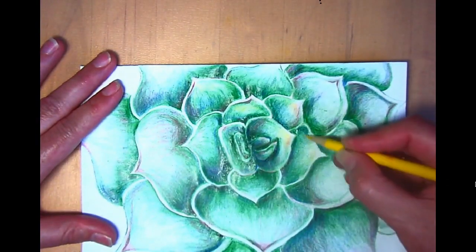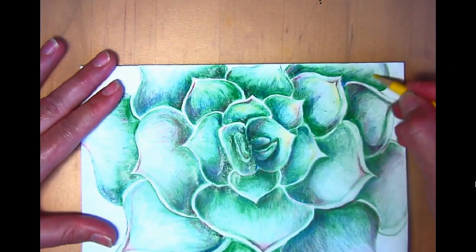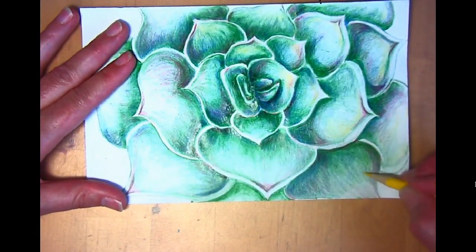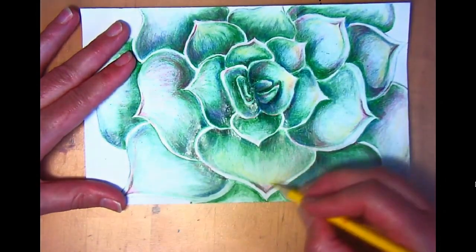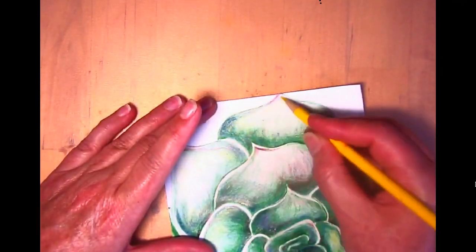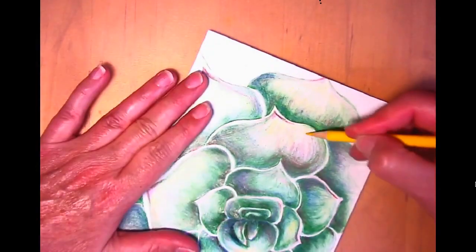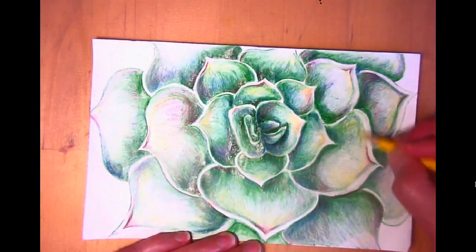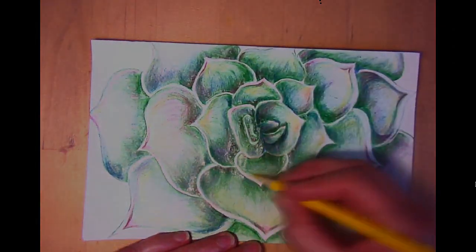Now it's time to add this warm color of yellow. This is going to allow for those petals to really pop off the page. Warm colors make images look like they're coming forward, and cool colors make things look like they're going back or receding into the background. So this warm application of yellow on each petal, carefully applied, is going to really pop these petals off the page.